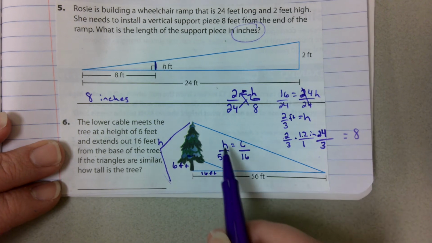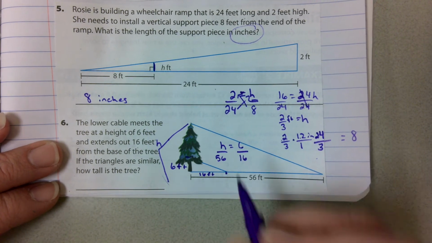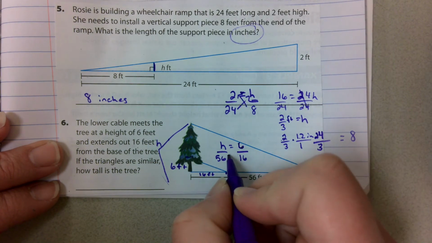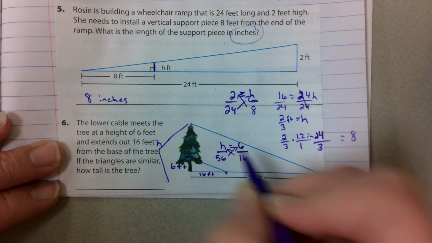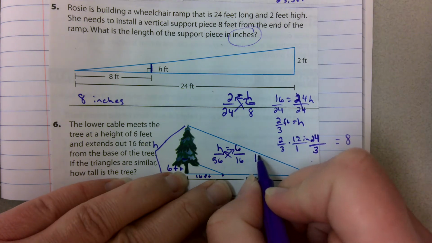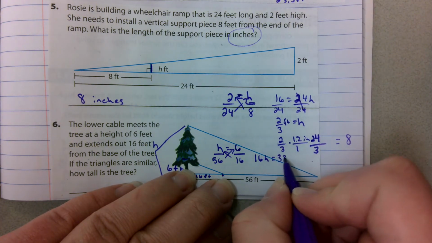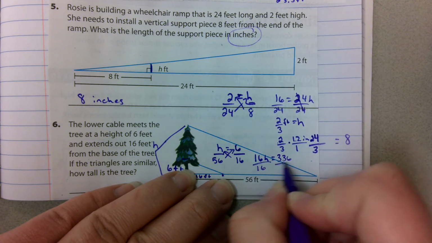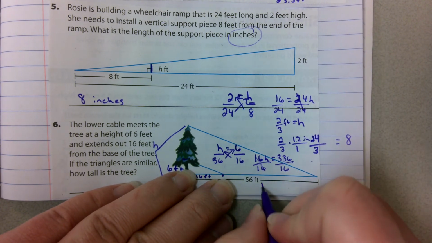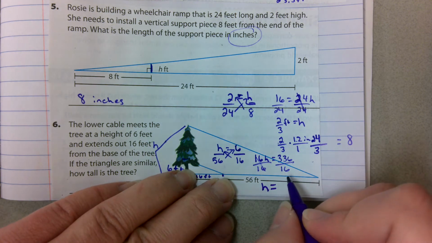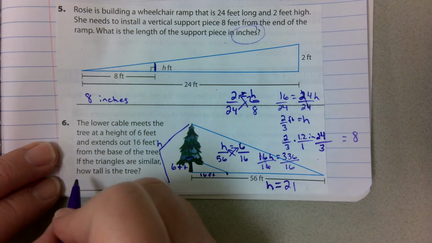So here's my heights over my lengths. We're going to cross multiply. So I'm going to have 16h is equal to 56 times 6 is 336. Divide by 16, divide by 16. H equals 21. So the height of the tree is 21 feet.